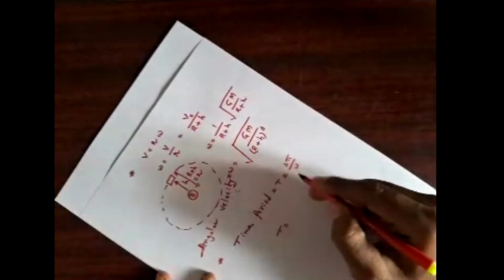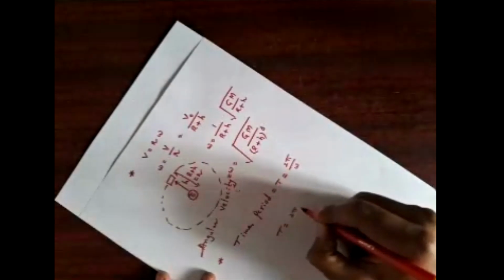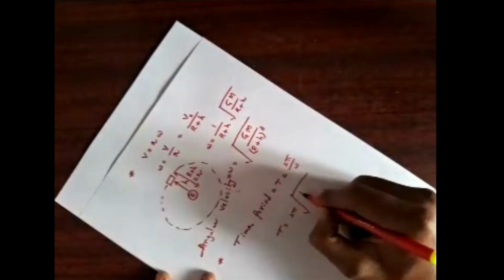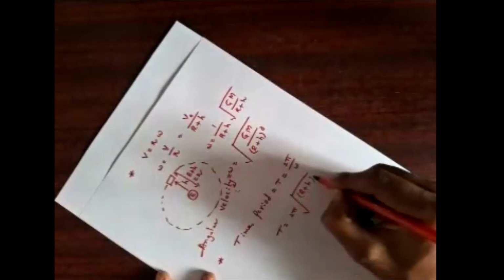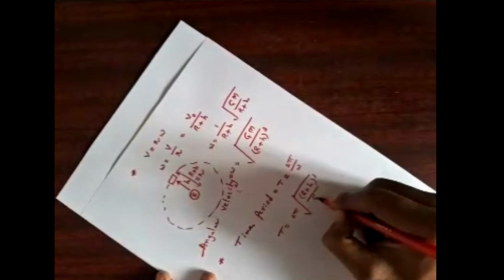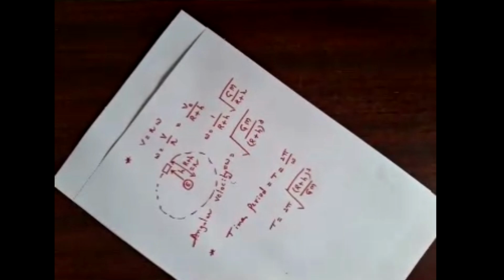So capital T is equal to 2 pi by this entire value in the denominator, so the fraction can be reversed. T is equal to 2 pi root over R plus h whole cube by GM. Like that, we get the time period of the revolving body in the particular orbit.